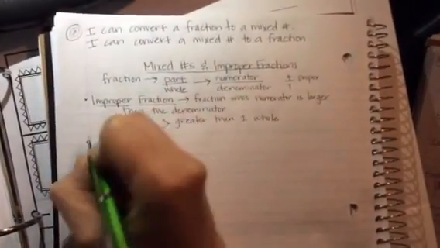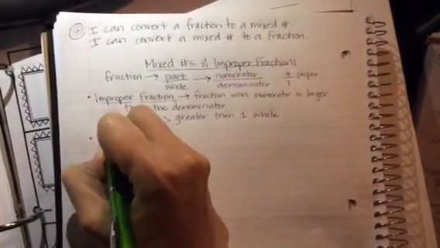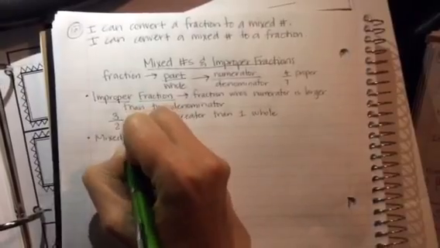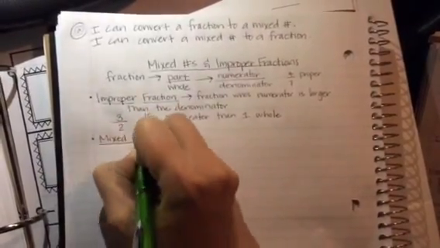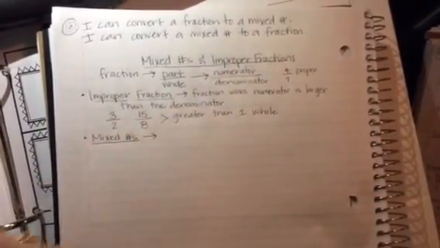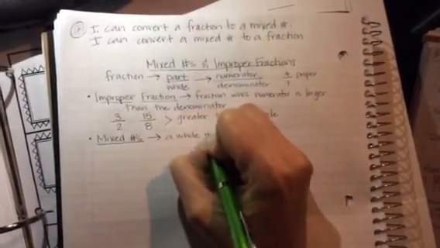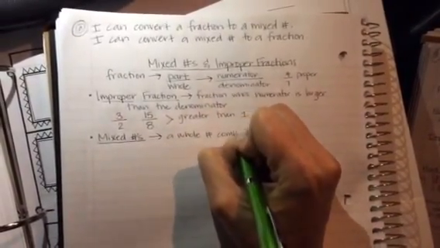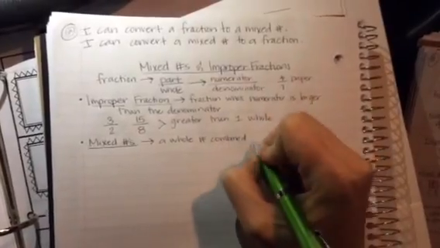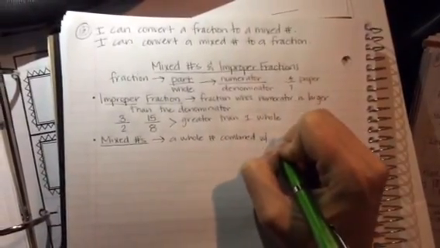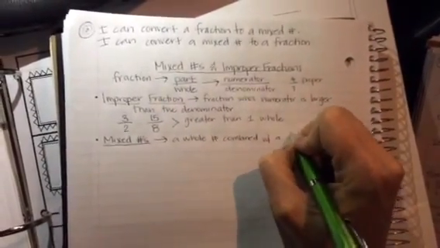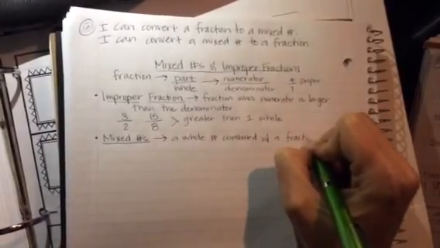What happens when we do that is we end up with something known as mixed numbers. And you guys should be familiar with mixed numbers as well. A mixed number is a whole number combined with a fractional part.